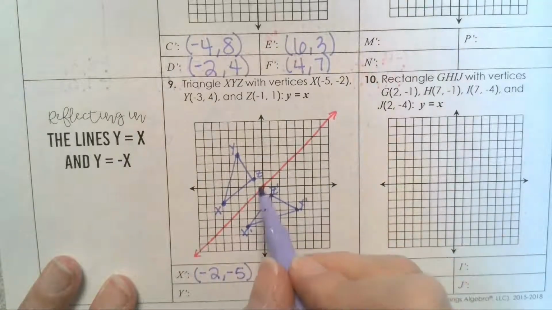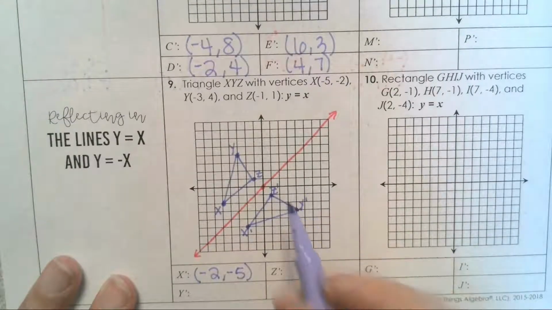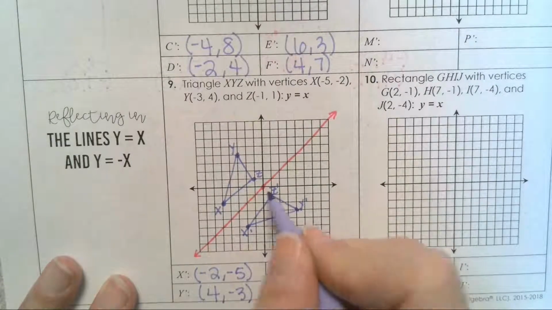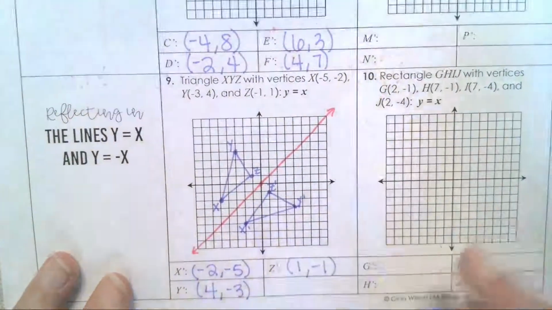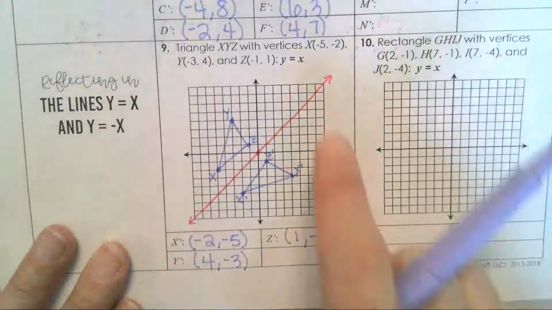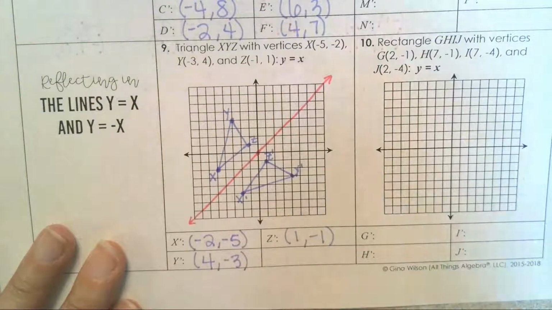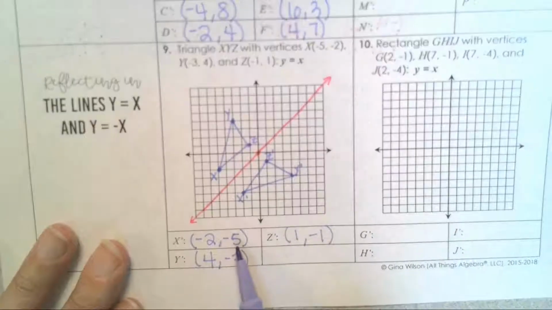Y prime is going to end up at 4, -3. And then Z prime is going to end up at 1, -1. So you can actually see that all of these coordinates just flipped over. X was -5, -2, and that became -2, -5.